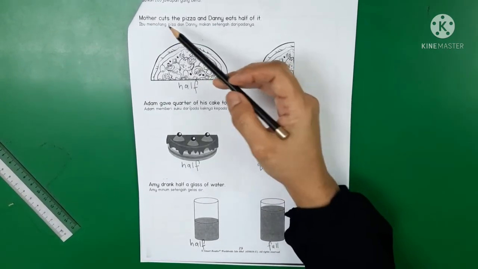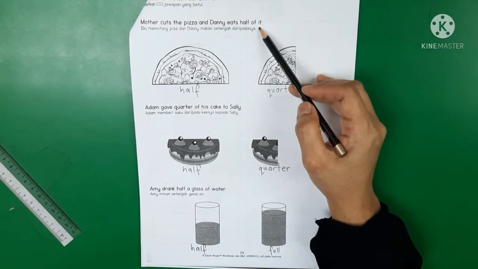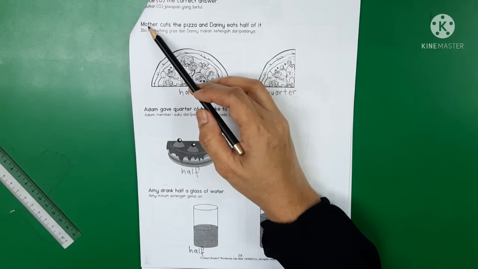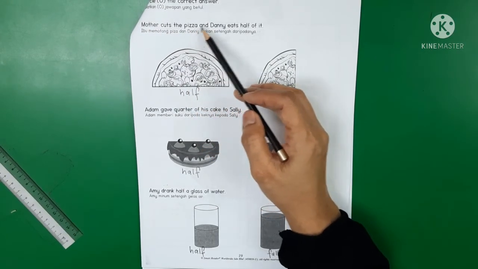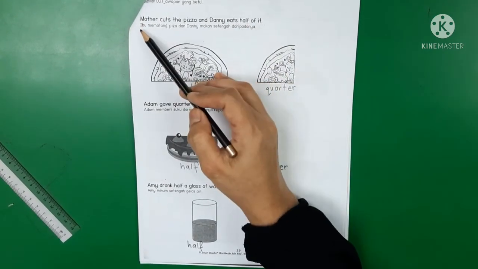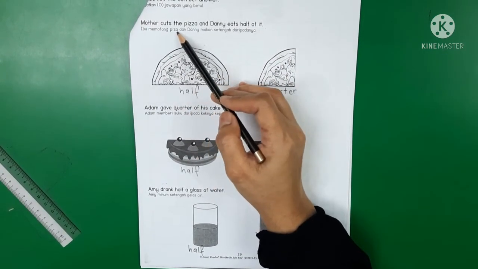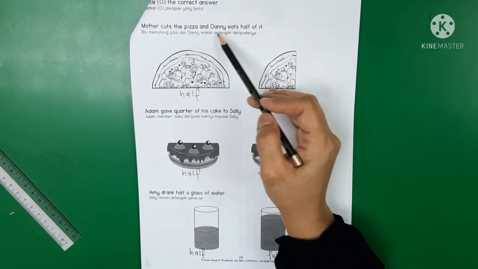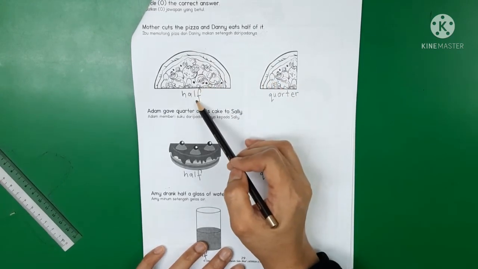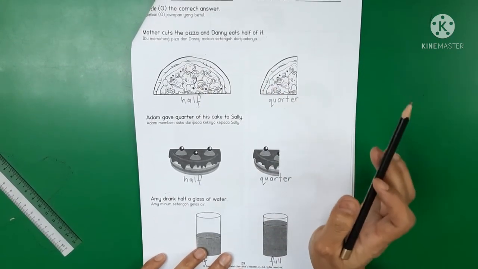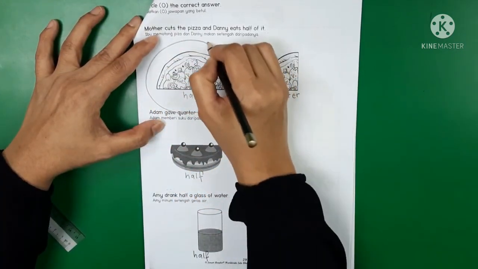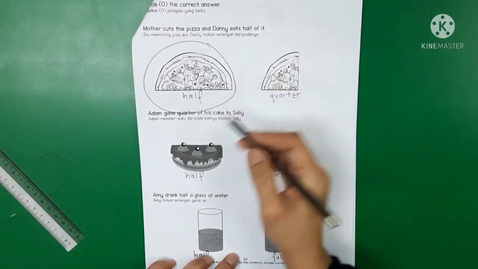Alright. Now let's read the statement and then we circle the correct answer. Try the first one. Mother cuts the pizza and Danny eats half of it. In bahasa Malaysia, ibu memotong pizza dan Danny makan setengah daripadanya. So which one is half? The first one or the second one? First one. This one, right. So let's circle this pizza. This is half of a pizza.